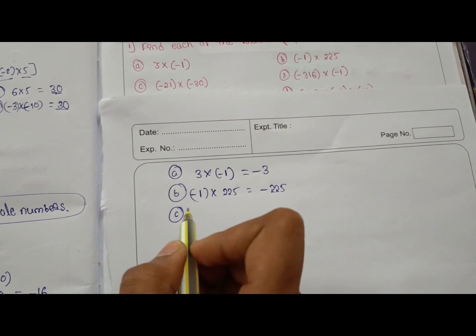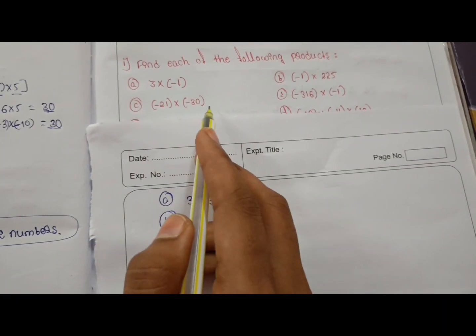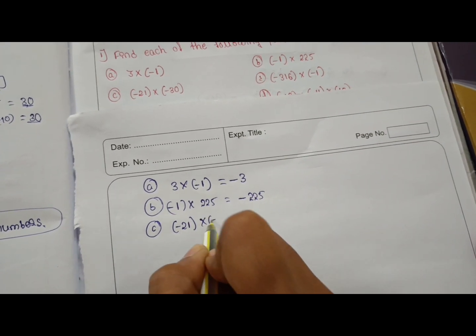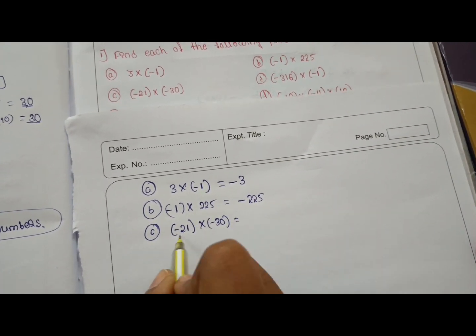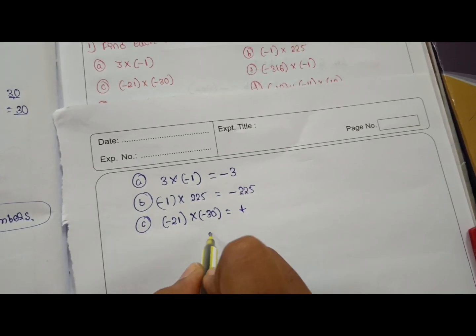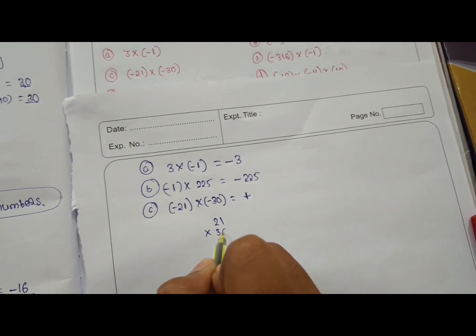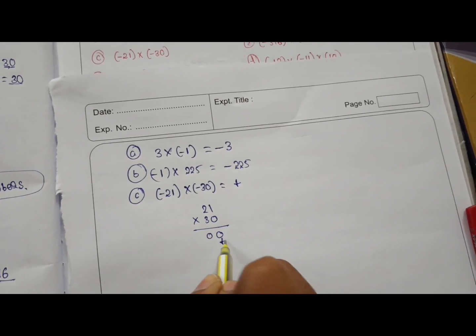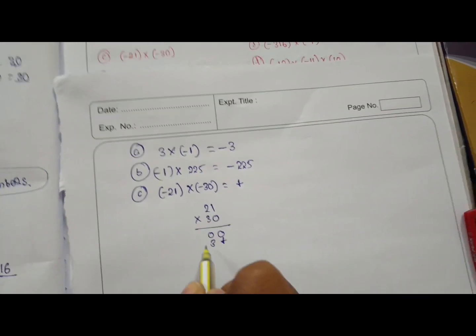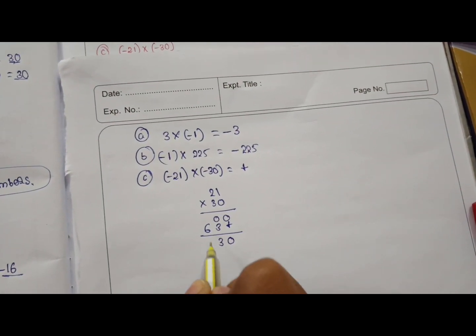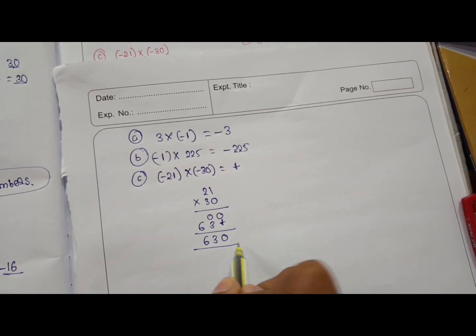Next question. Minus 21 into minus 30. Minus into minus plus. We have to multiply these two numbers. 21 into 30. That is equal to 0 ones are 0, 0 2s are 0 plus 3 ones are 3, 3 2s are 6. 0, 0 plus 3, 3, 6. This is the basic multiplication.